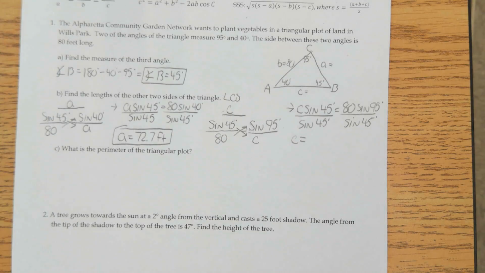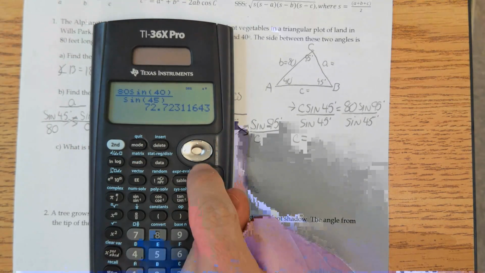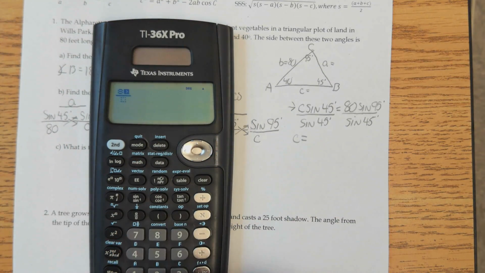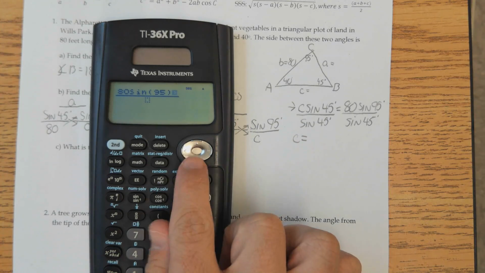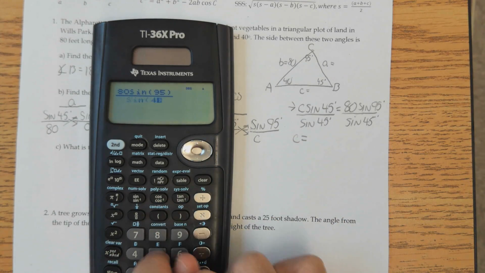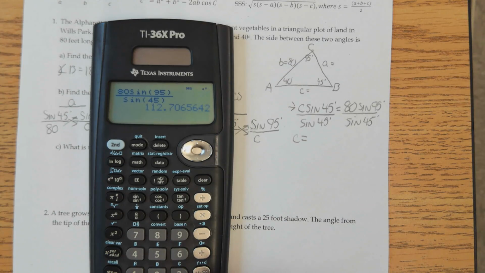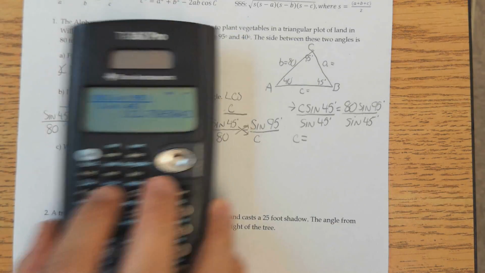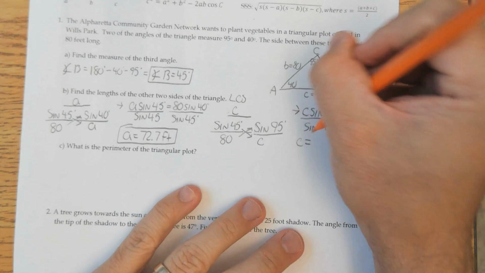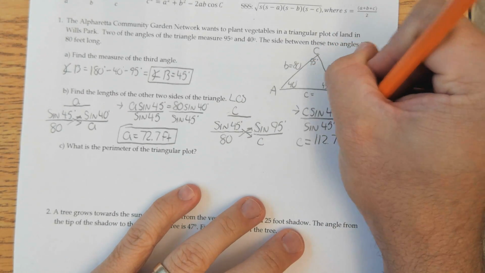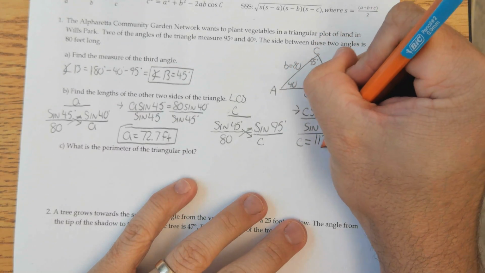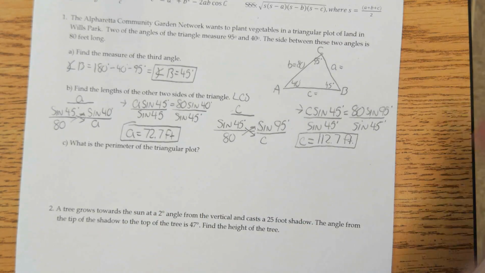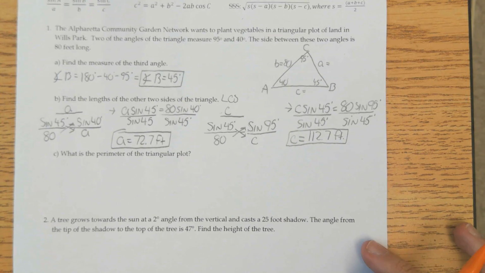Okay, so same thing again, clear it here, fraction button, 80 sine 95 over, in the denominator here now, sine 45, hit enter, boom, there we go, we get 112.7. So that means side c is 112.7 feet. So there I just found little a and little c, okay?